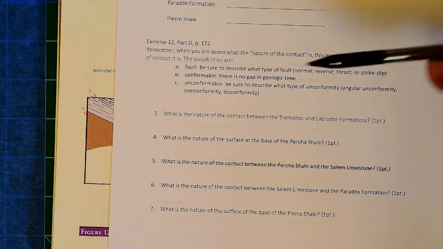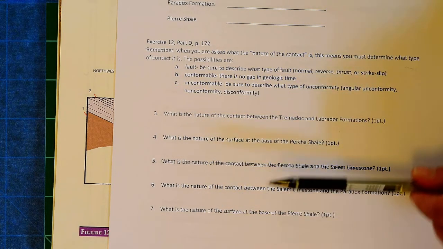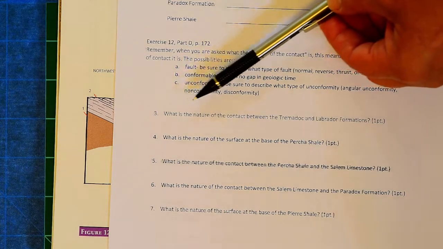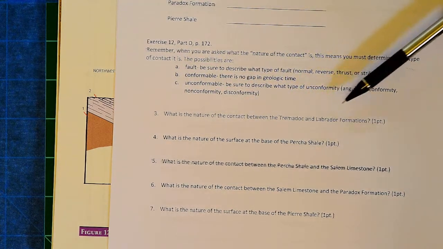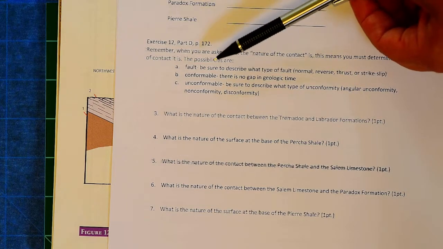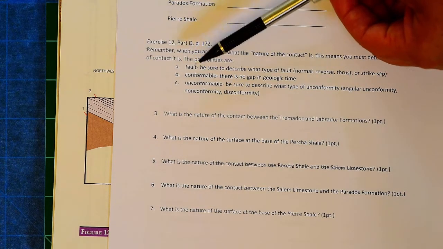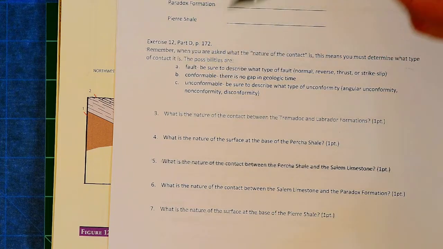So just remember that when you answer questions 3 through 7, where it says, what is the nature of the contact between the Tremadoc and Labrador? Well, tell me, is it a fault? Is it conformable? Is it unconformable? And just be specific about what type of fault it is or what type of unconformity it is, if that's what you happen to have there.